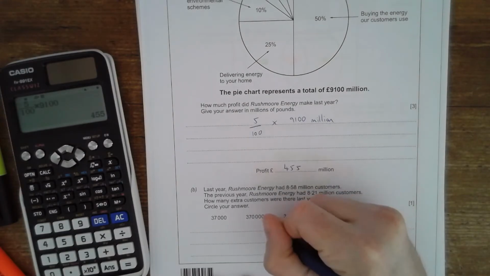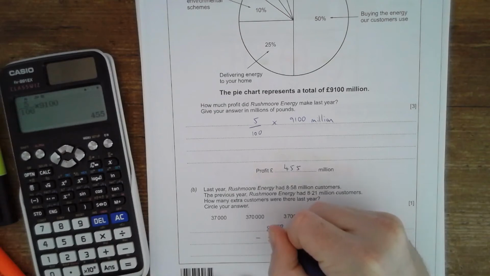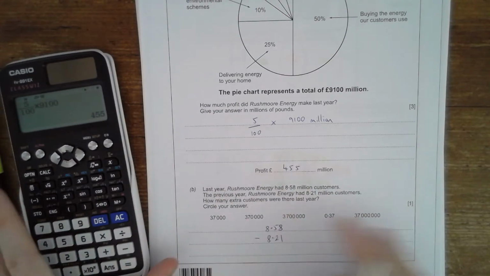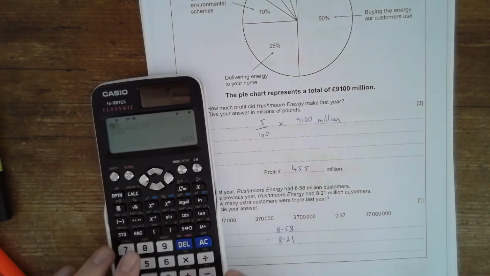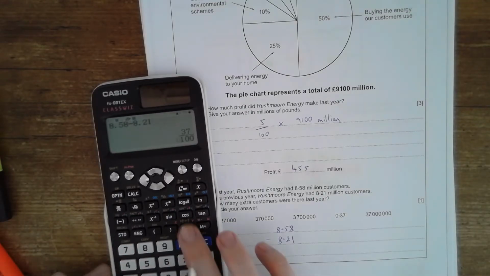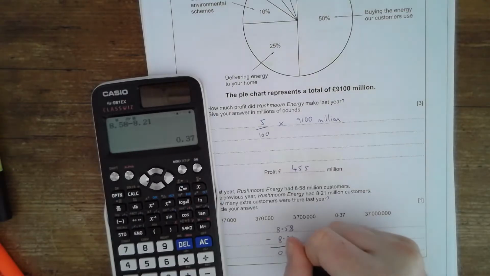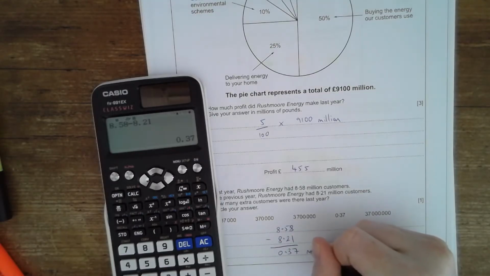Okay, so what we want to do is 8.58, take away the 8.21. Use your calculator in this paper, you're allowed to, so it makes sense to. So 8.58, take away 8.21, which gives me 0.37 million customers.